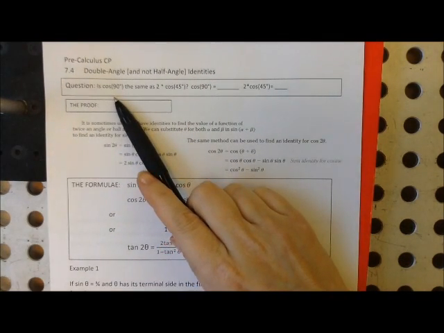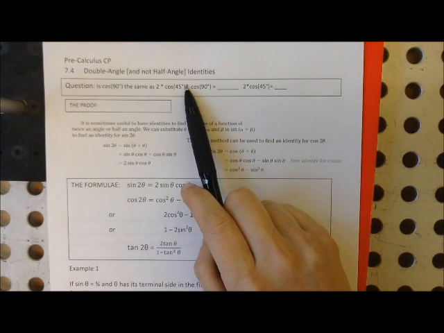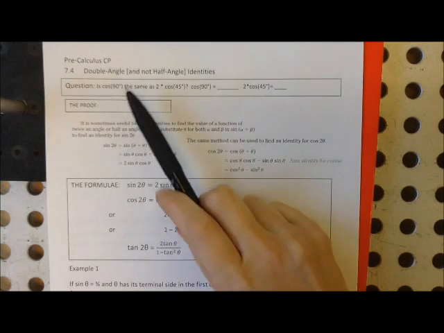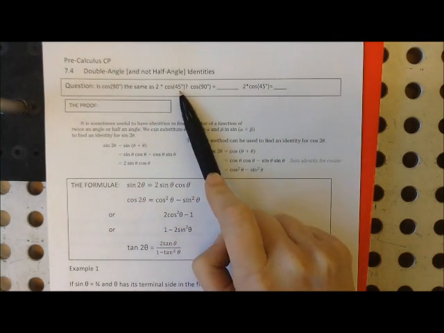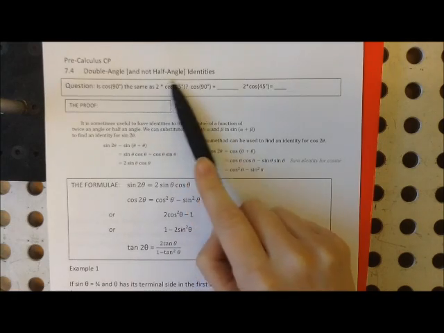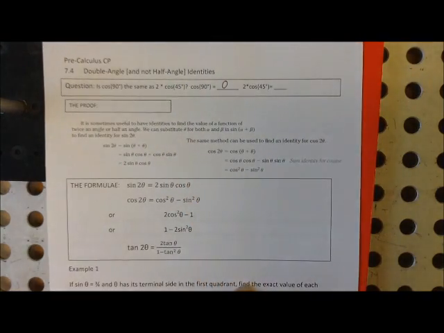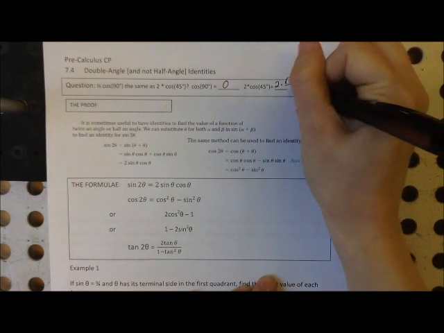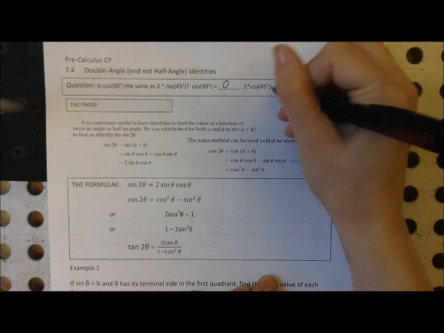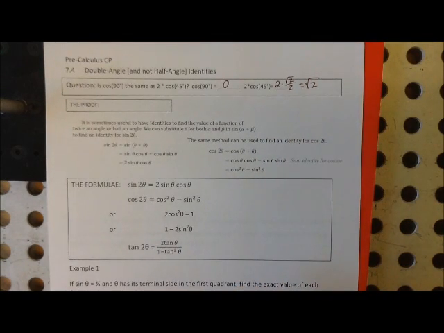Is cosine of 90 degrees the same as 2 times cosine of 45 degrees? That is, 90 degrees is 2 times 45. Can you basically distribute, or can you change the order of multiplication and cosine? Well, we know cosine of 90 degrees is supposed to be 0. And cosine of 45 degrees is the square root of 2 over 2. So 2 times cosine of 45 degrees would be square root of 2. Those are not the same.